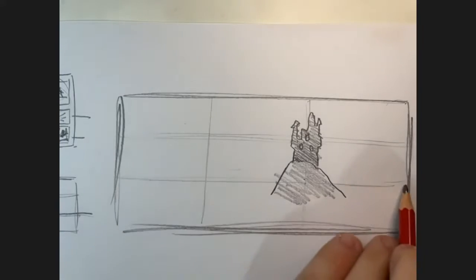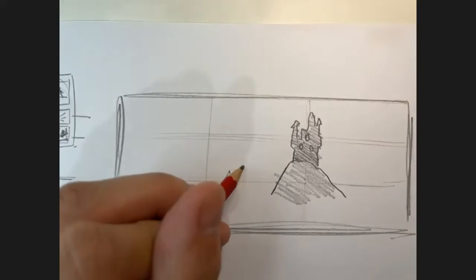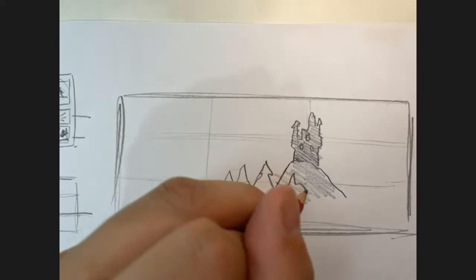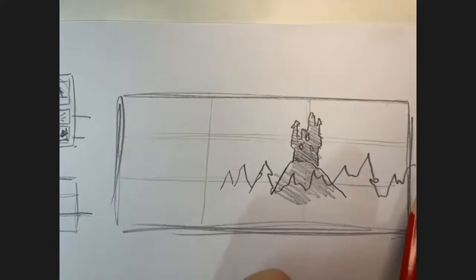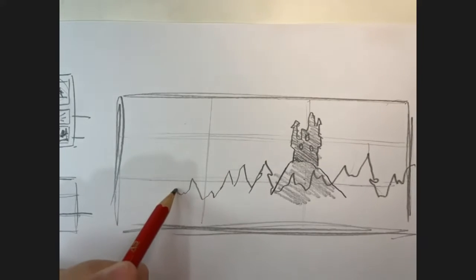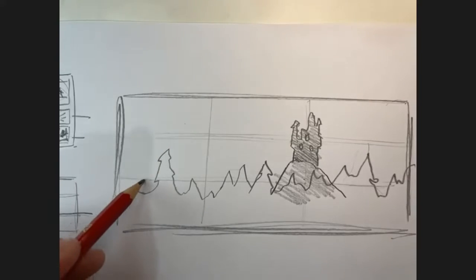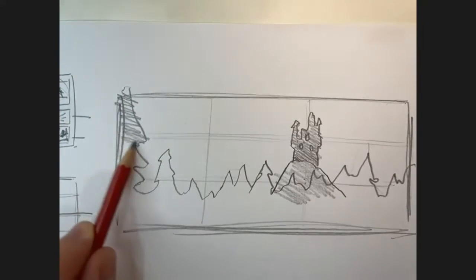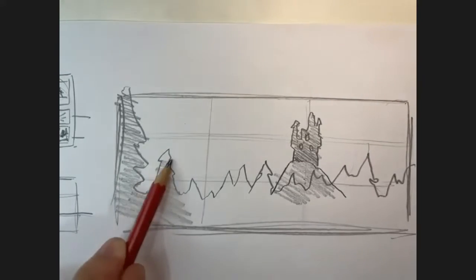So we might do that along this line here. We could do a bunch of sort of pine trees sticking up, just the tops of pine trees. It doesn't have to be exactly on that line. See, I've gone over and I've come under. Just as long as it's sort of in that area. And you could do something even bigger on the side to sort of frame it a bit more. See how that one's huge on the side? It's going to frame the picture.